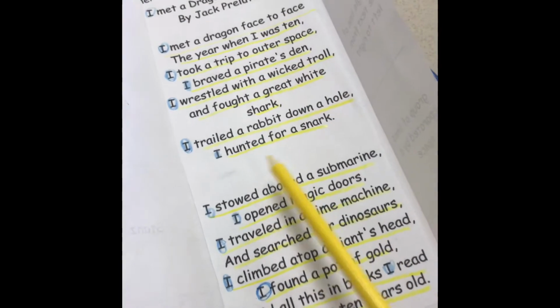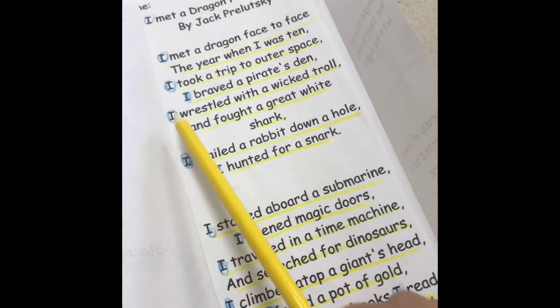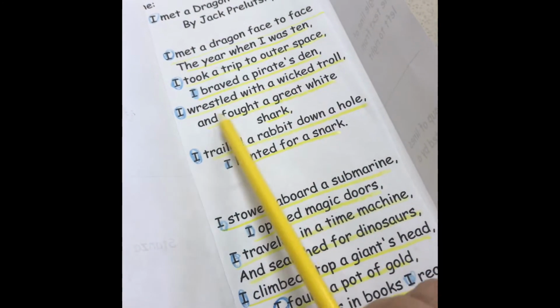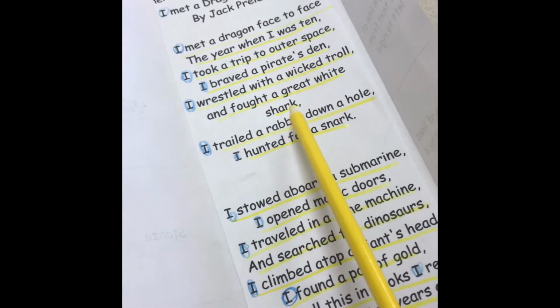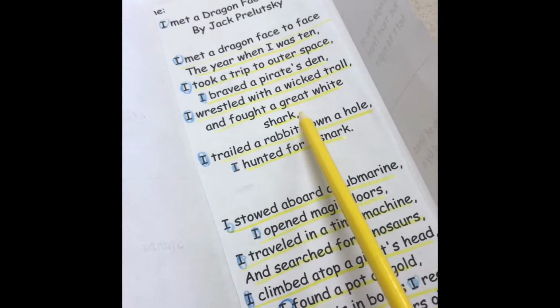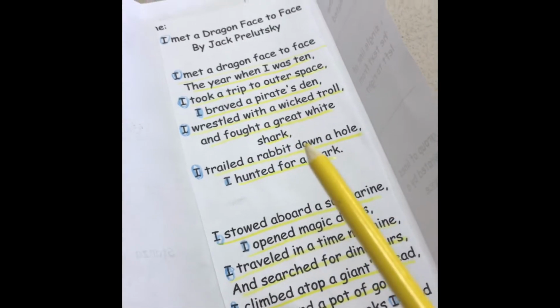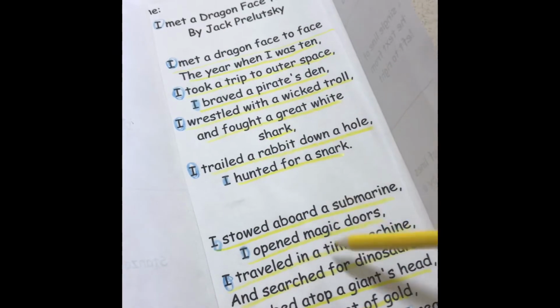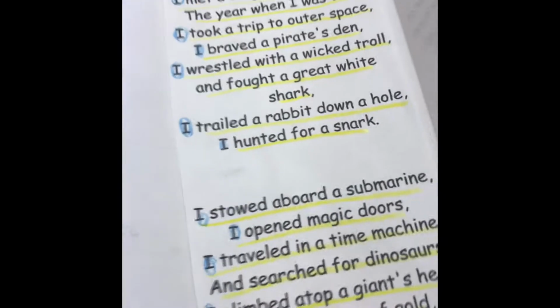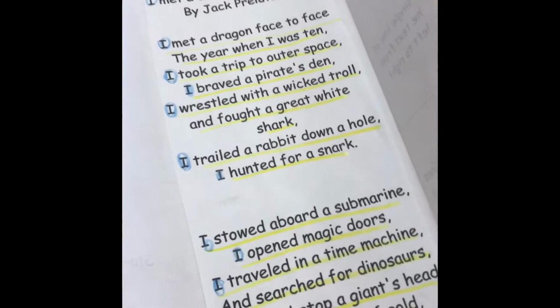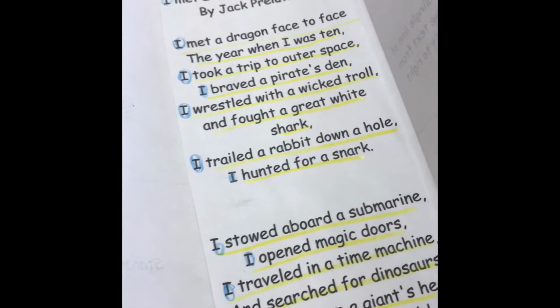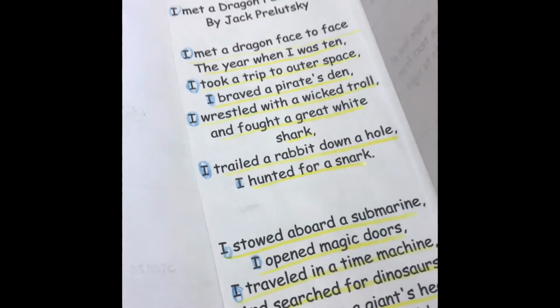And so sometimes a line is a sentence, sometimes it's several words, sometimes it's a single word, okay? And the author does that to create a pause or a certain rhythm when we're reading it out loud, okay? Also when we're looking at it, they do that also for a visual sometimes, okay? So sometimes it's for our eyes, sometimes it's for our ears.